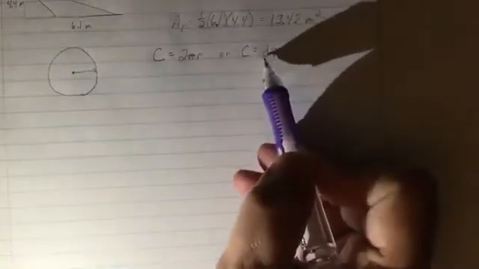R stands for radius. It means from the center to the edge. However, 2R is the same as the diameter because the diameter is from one edge straight across to the other through the center. In other words, it's two radiuses. That's the circumference, same as the perimeter. It's all the way around the outer edge.